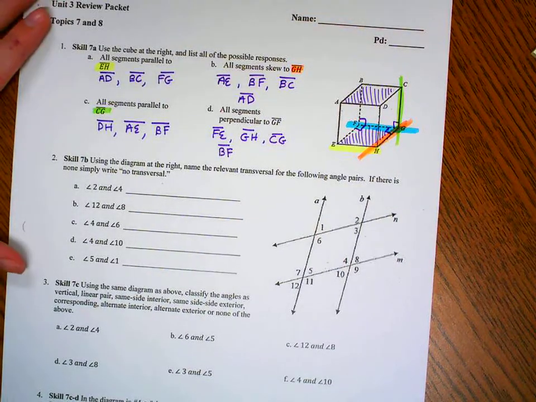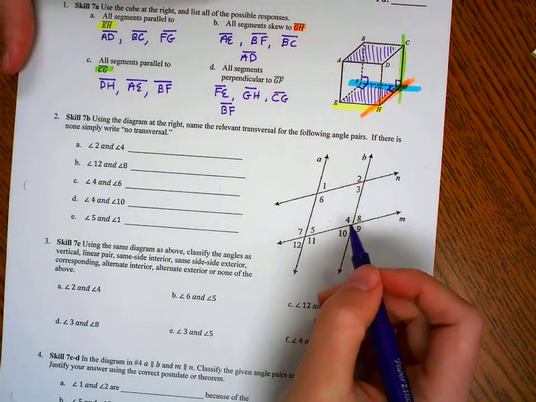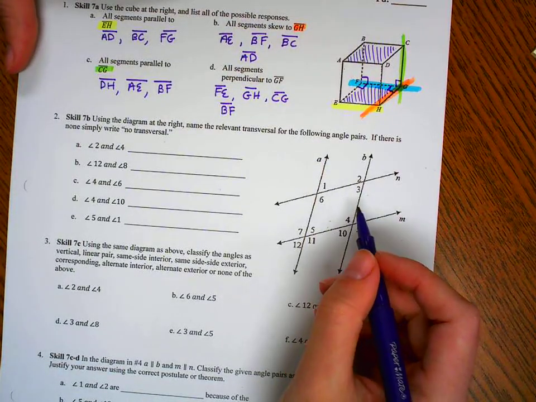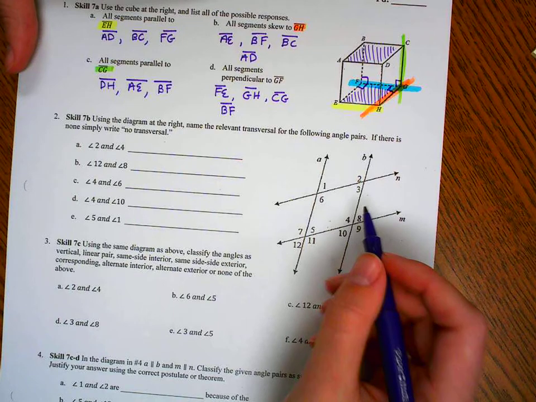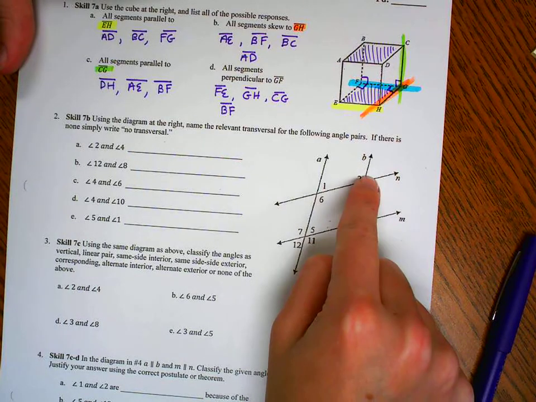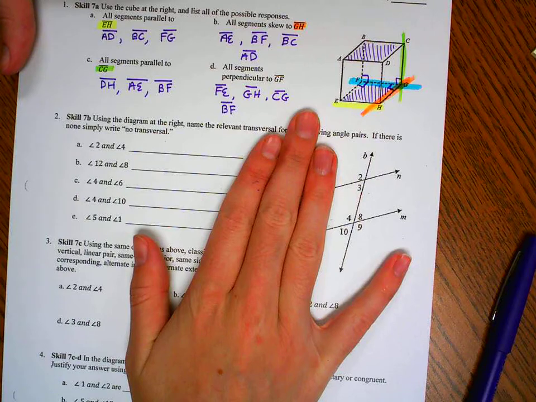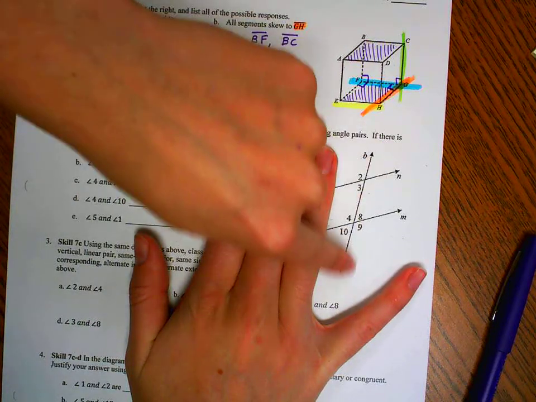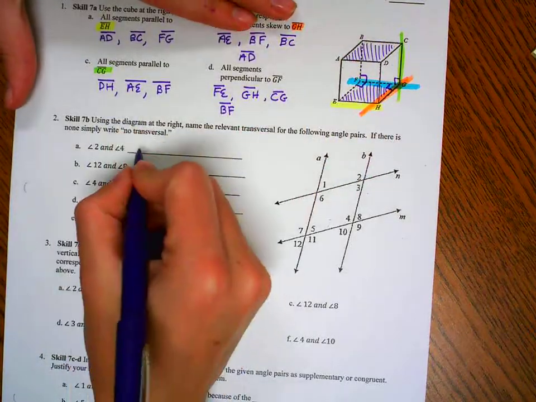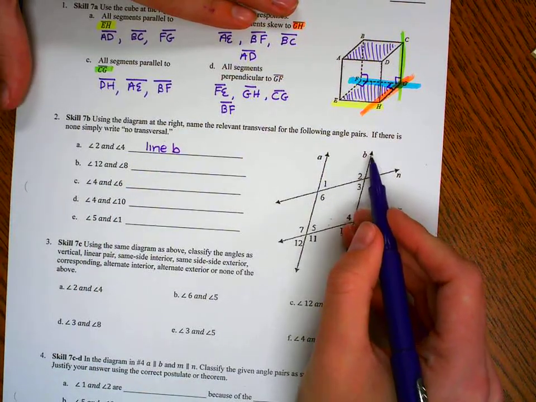So now we're on to number 2, which is skill 7B. It says use the diagram at the right, name the relevant transversal for the following angle pairs. If there is none, simply write no transversal. So angle 2 and angle 4. The best way to do these problems is to cover up all of the intersections we don't need. So 2 is here, 4 is here. We don't need anything over here. So the transversal that connects both of those angles is line B. Remember, B is a lowercase letter, so that's the name of the line.